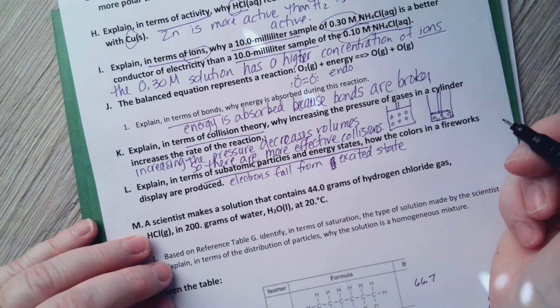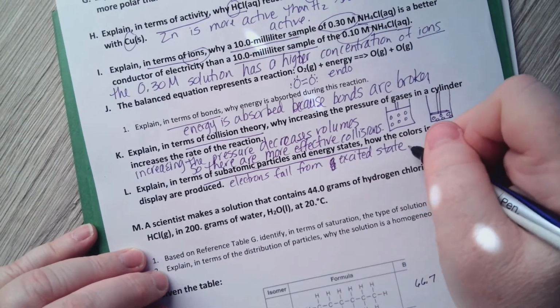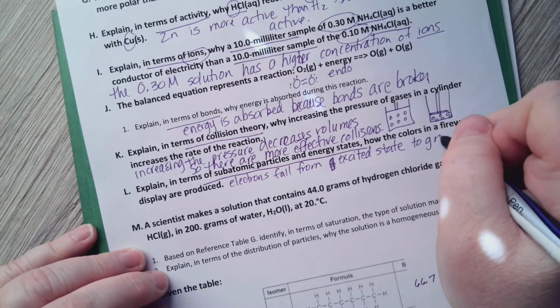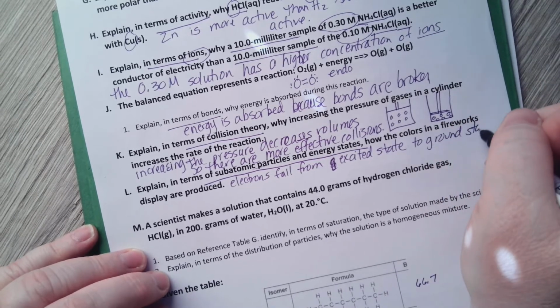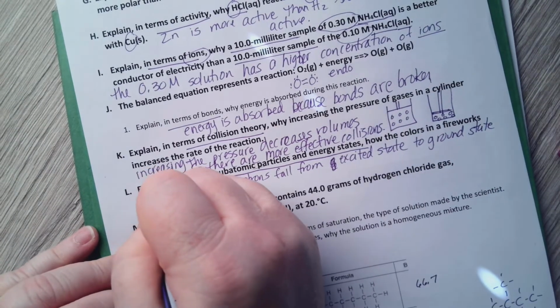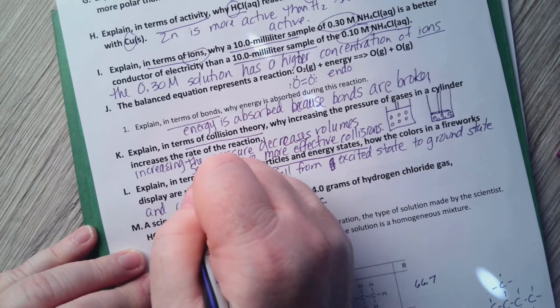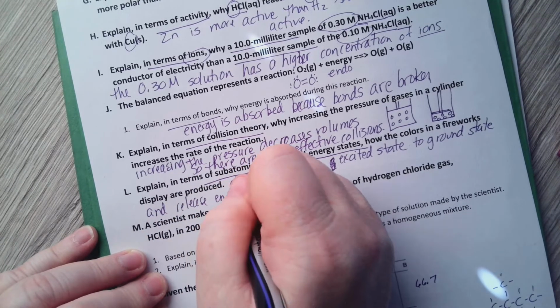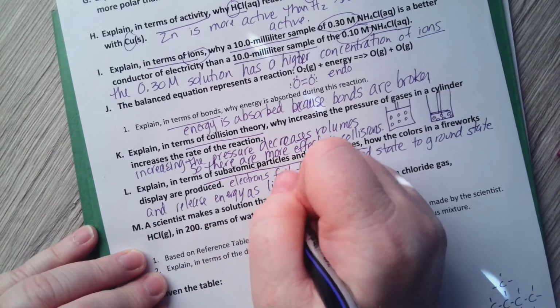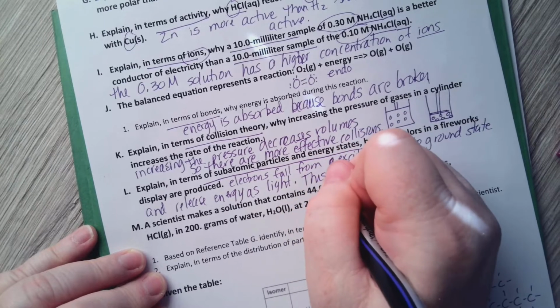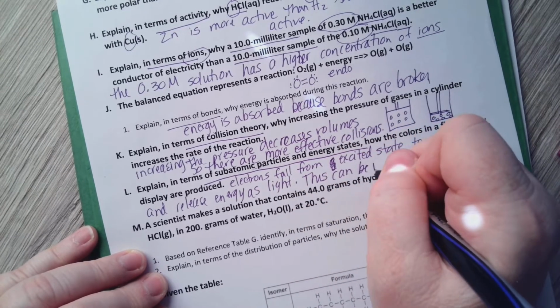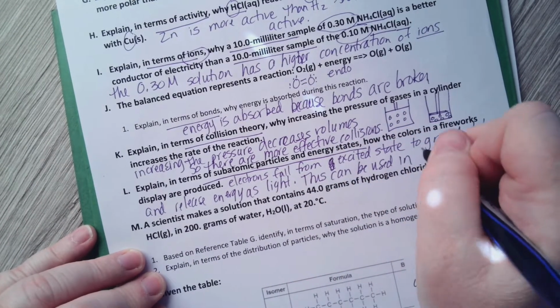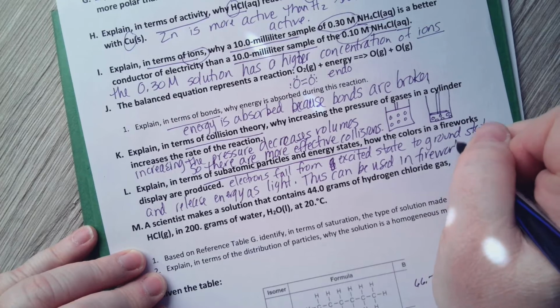I think it was going to be worded if I said back to. Fall from excited state to ground state and release energy as light. This can be used in fireworks. It's also used in flame tests.